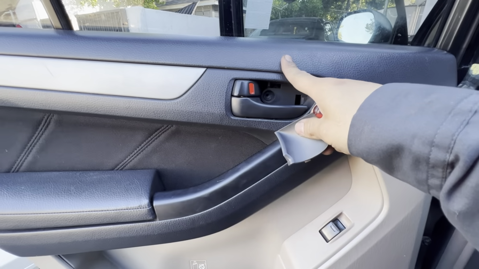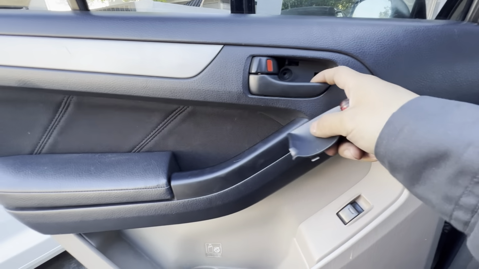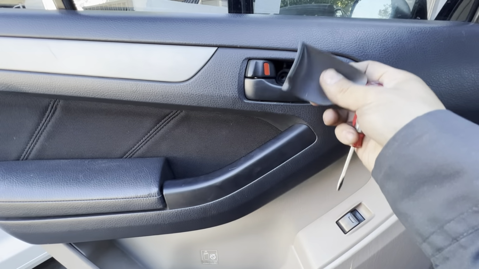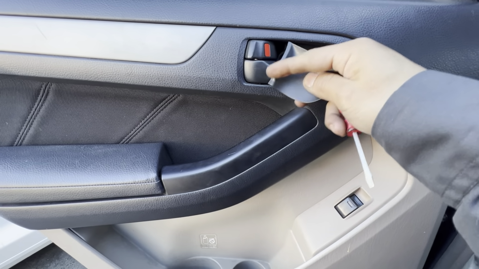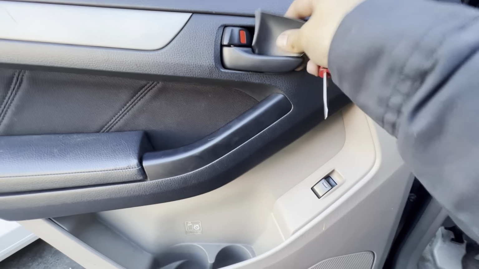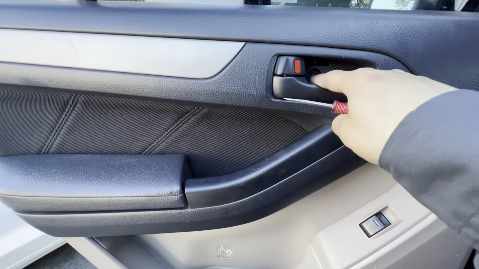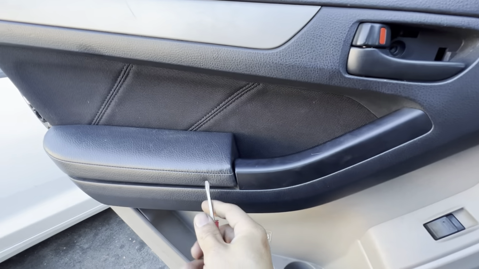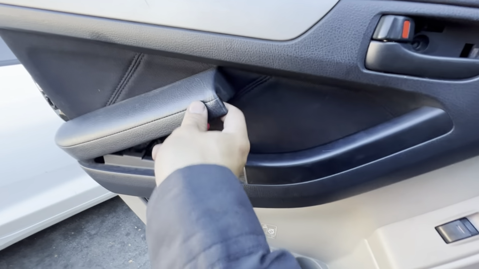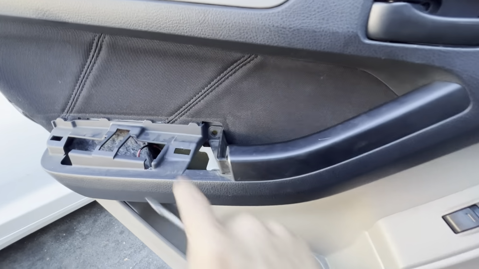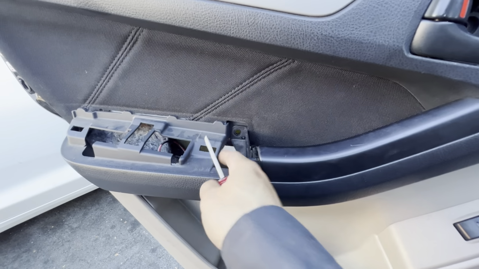I'm starting with the left rear door. To take out the door panel is really easy. Use a flathead, shove it in here, pry this little cover out. It sits inside like this, and then you can get access to this bolt right here. It's a Phillips. And then for this one, shove it in, pry it up. There you go. And then there's another screw right here.